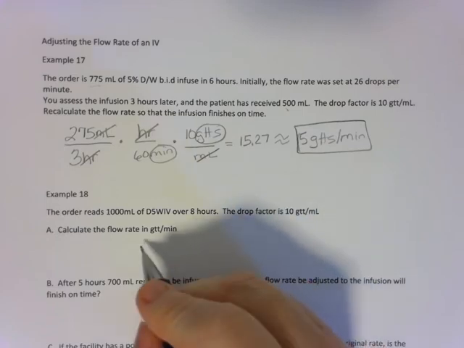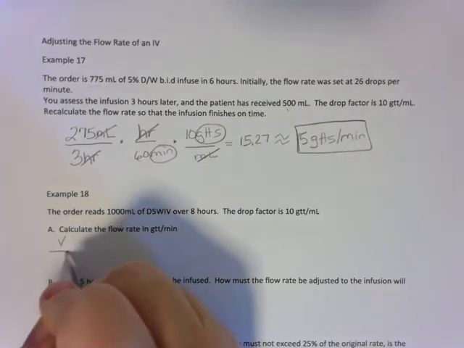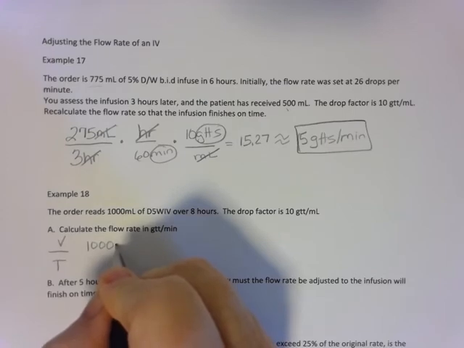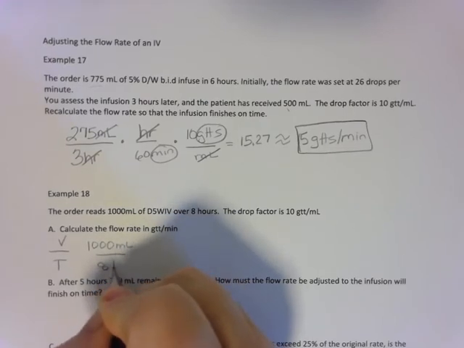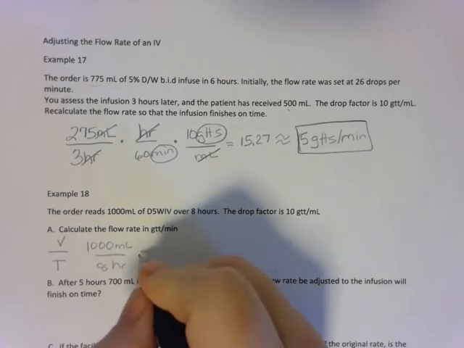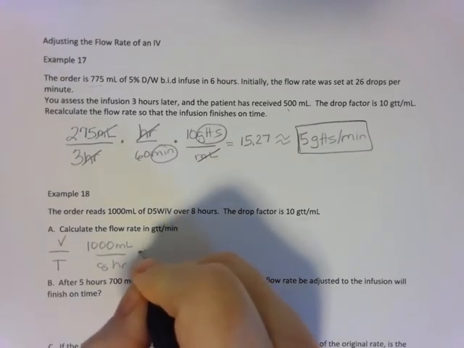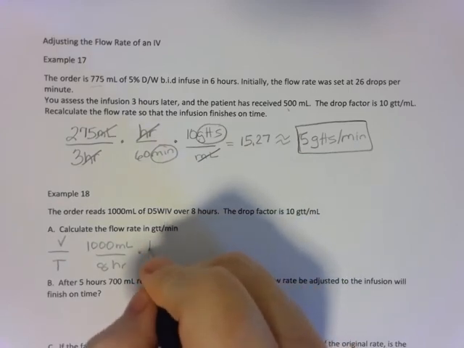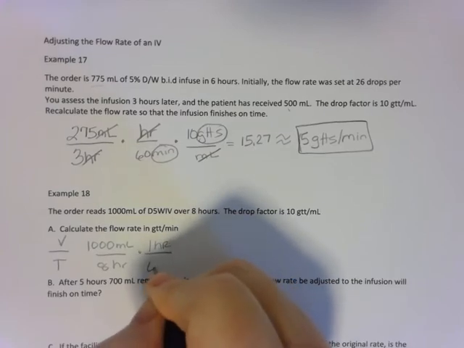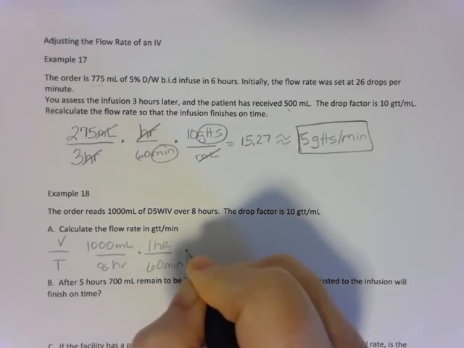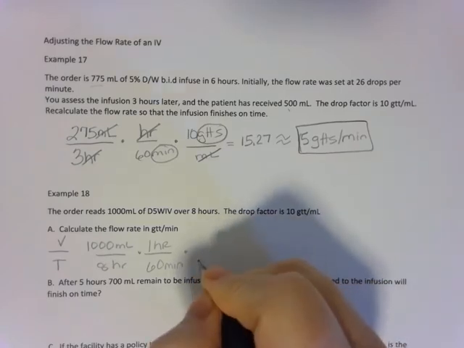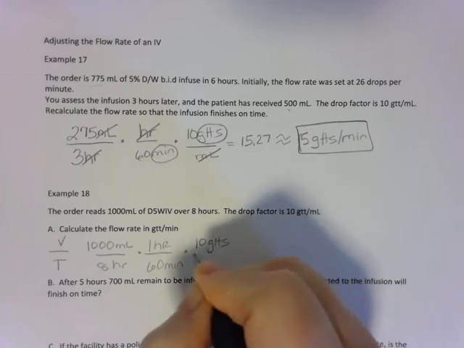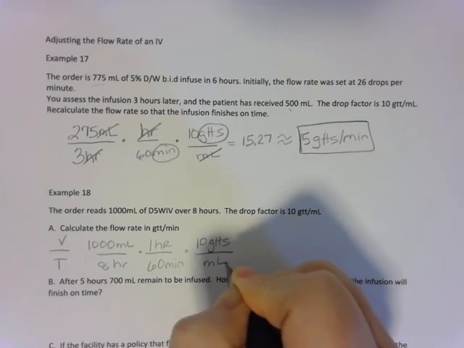So we have volume over time. The volume is 1,000 over 8 hours. They want it in drops per minute. 1 hour is 60 minutes. And we have a drop factor of 10 drops per ml.